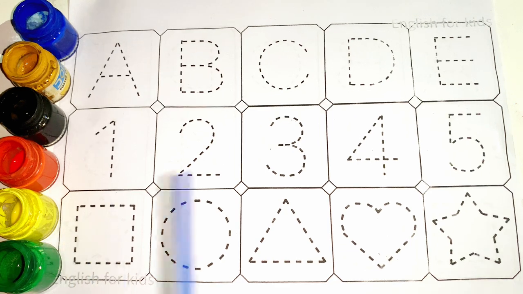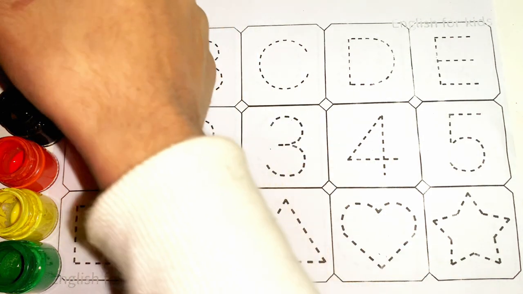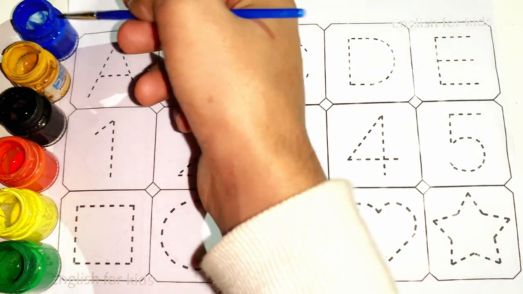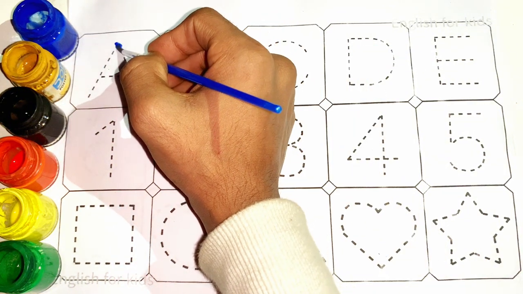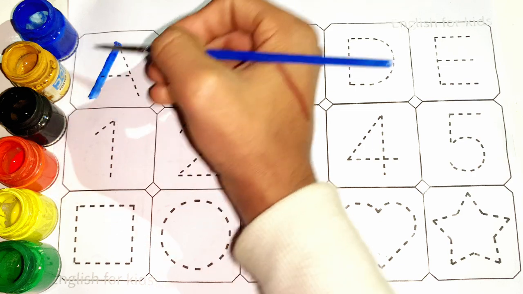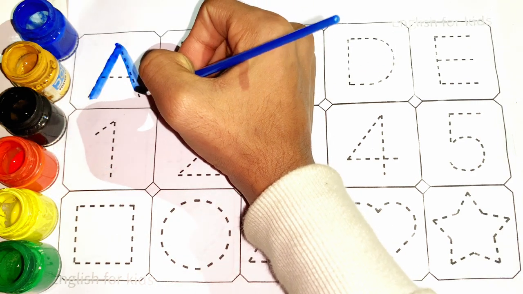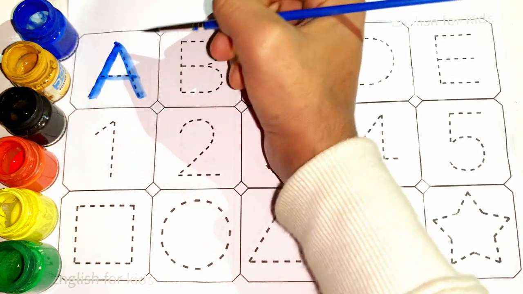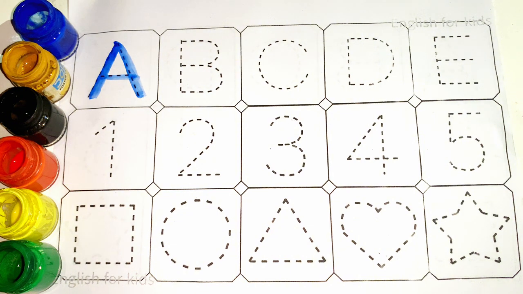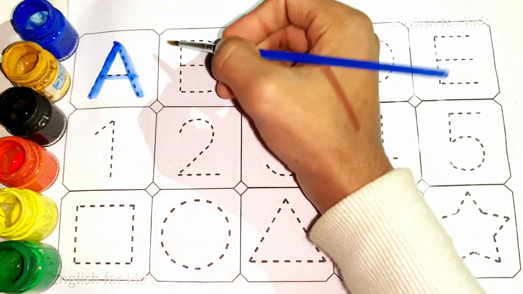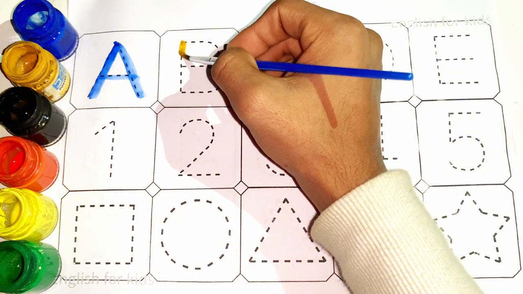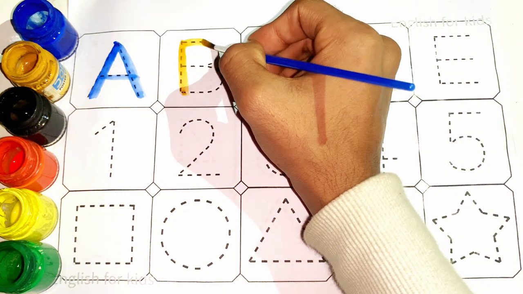Kids, first we draw A. A is for apple and use blue color. The alphabets of A. Kids, now draw B. B is for bus and use yellow ochre color. The alphabets of B.